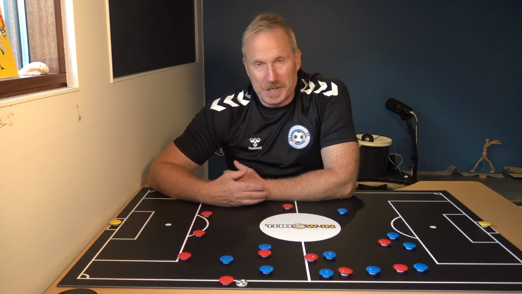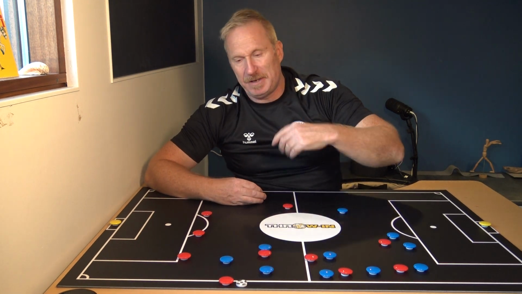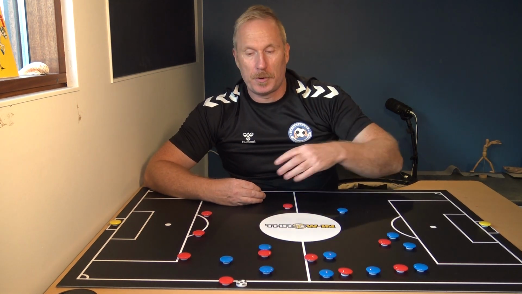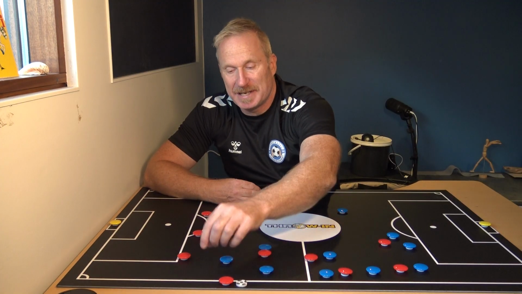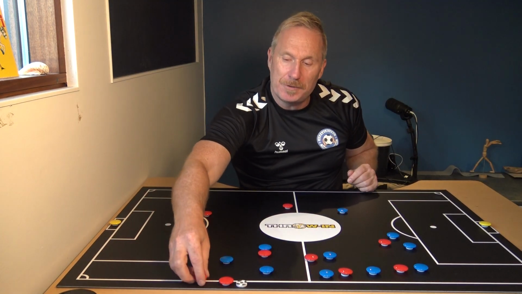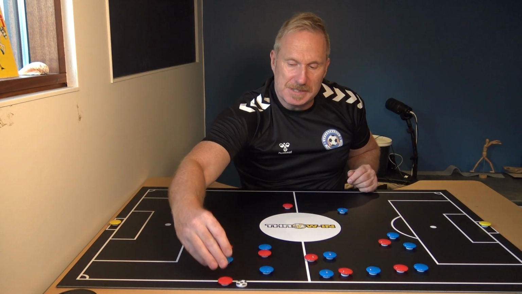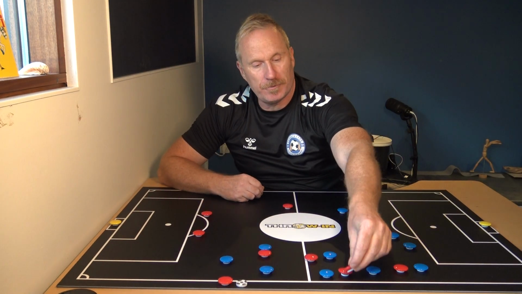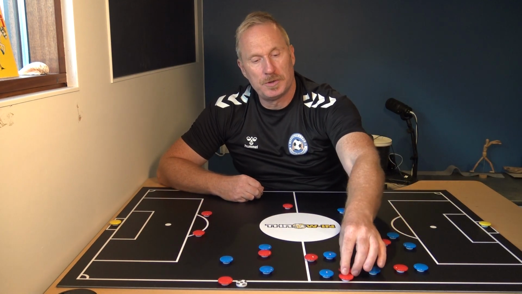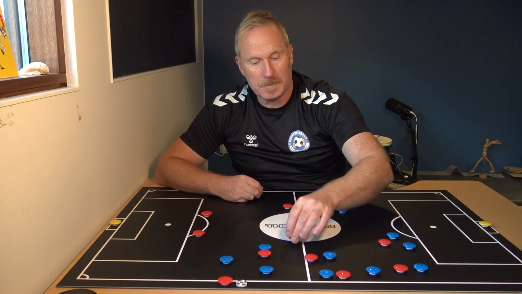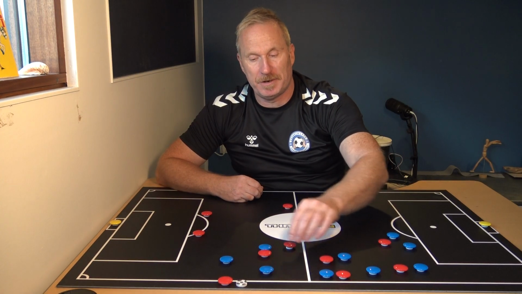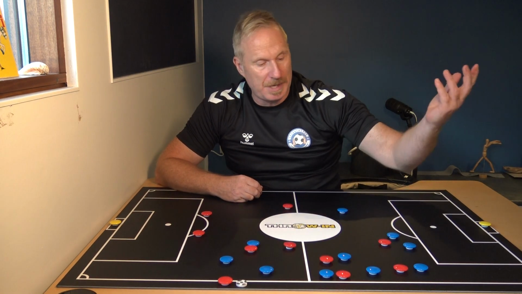So the first way you can solve this is, instead of having your wing back take the throw-ins in your defending half, you can say that it's the outer central defender. And then, for example, you could put the wing back up here, and then you will have an extra midfielder. So already now the numbers are better.